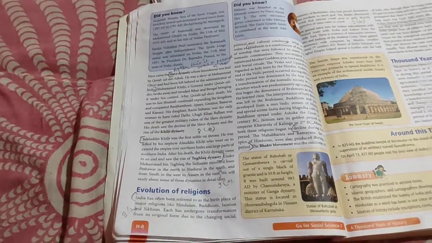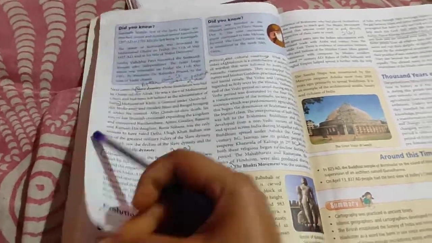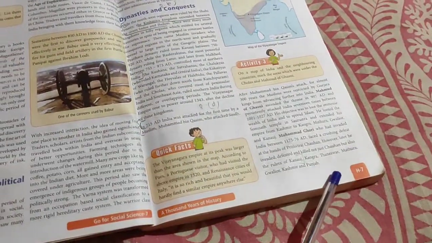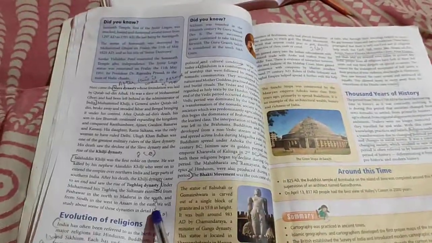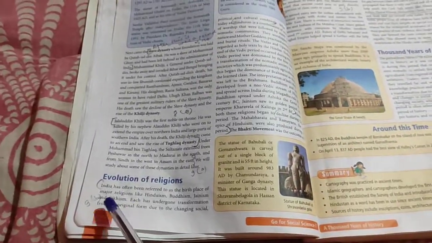Okay, so you can just read the answer, you can shorten it by yourself also. The answer is up to this; you can write in your own words also. So you have to write from page number 7 to page number 8. Clear to everyone? Now next question: what were the changes that major religions underwent from 700 to 715 AD? Okay, that we have completed. So here's the answer.